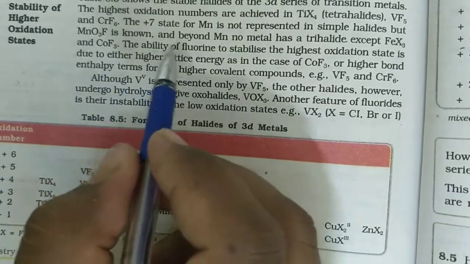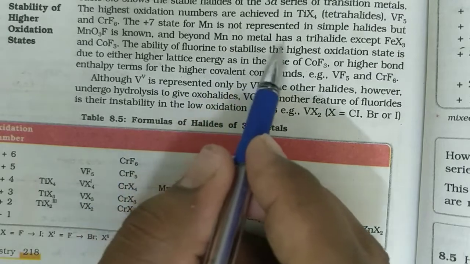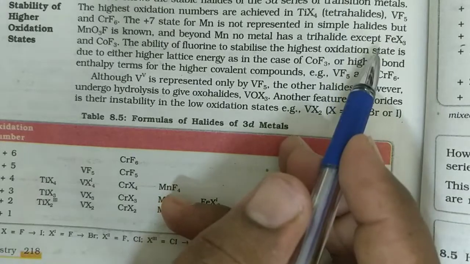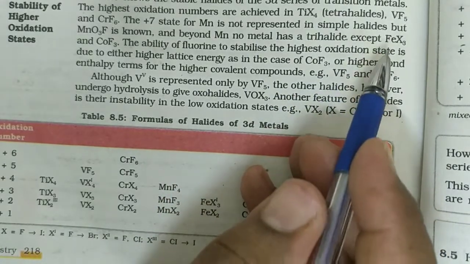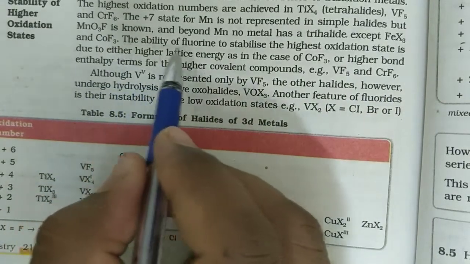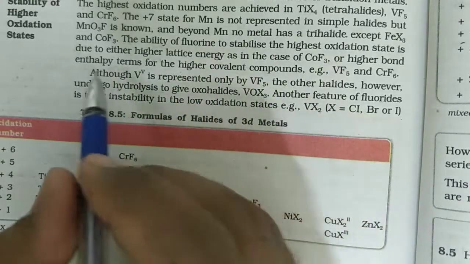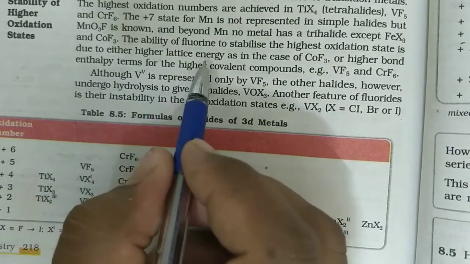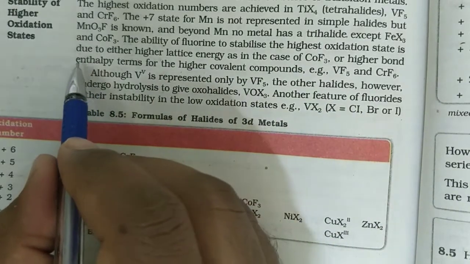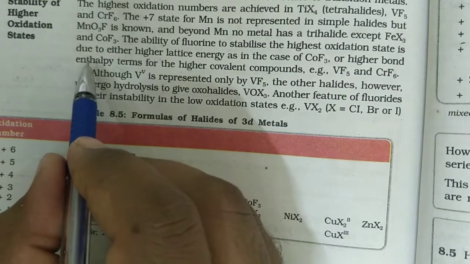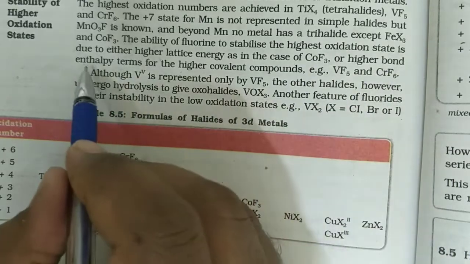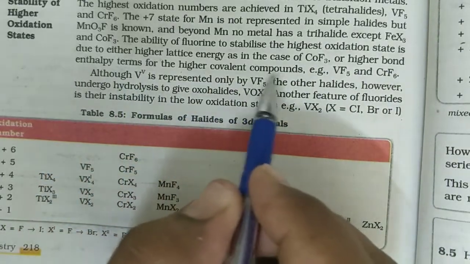Beyond Mn, no metal has a trihalide except FeX3. After manganese, no metal has a trihalide except FeCl3, FeX3, and CoF3. The ability of fluorine to stabilize the highest oxidation state is due to either higher lattice energy, as in the case of CoF3, or higher bond enthalpy terms for the higher covalent compounds.